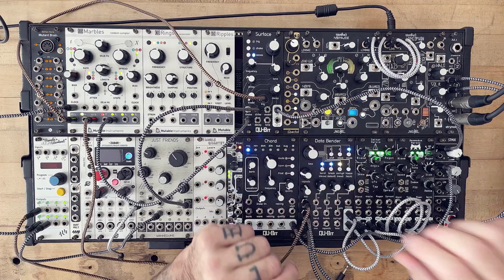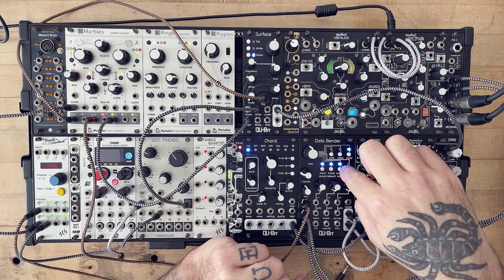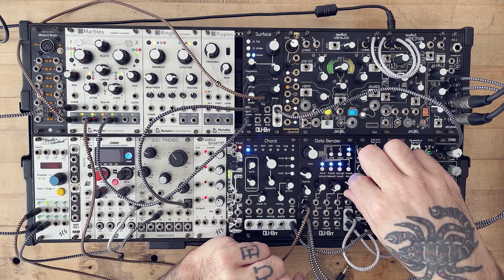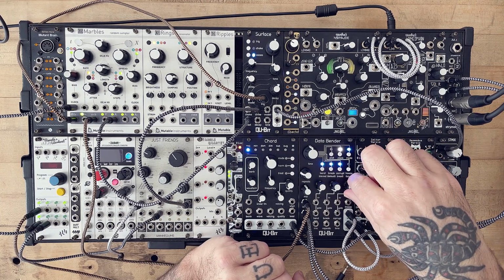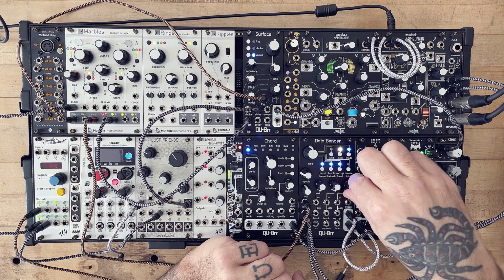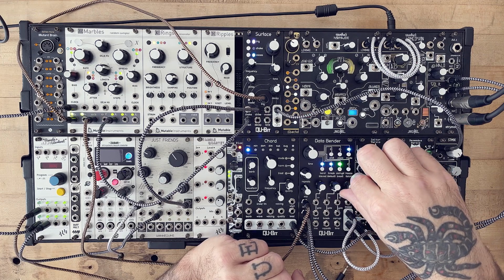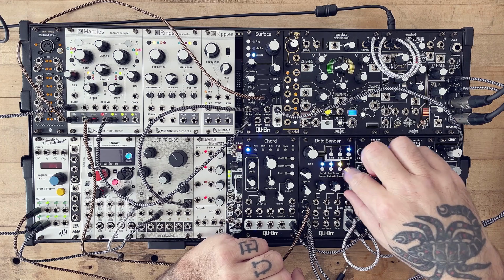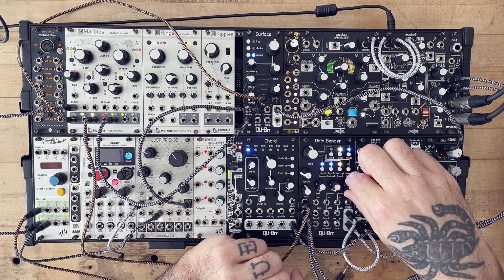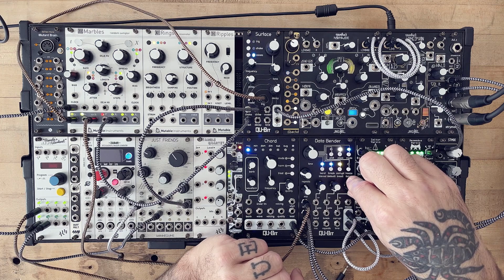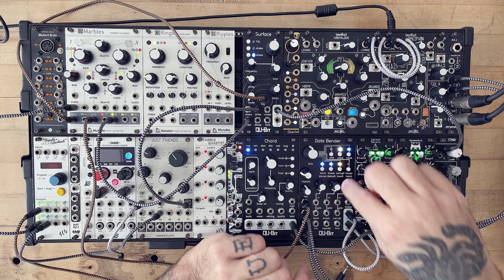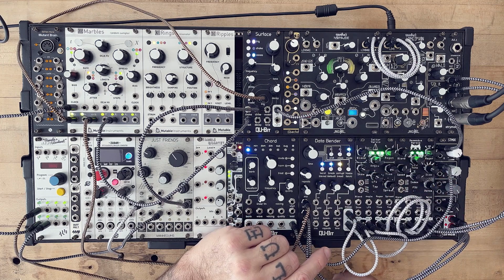And the last is corrupt, that has three modes. And this is the first one. This is the second one. And the third one is a soft clipping distortion. Again, you can modulate it.